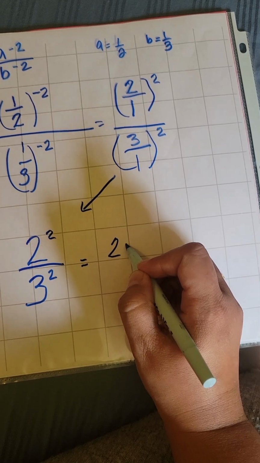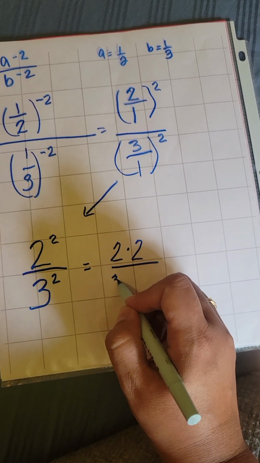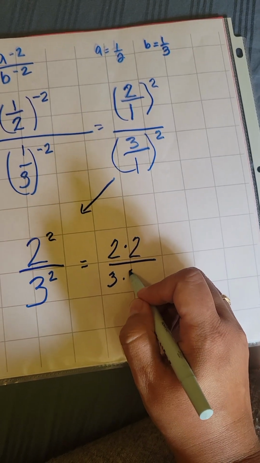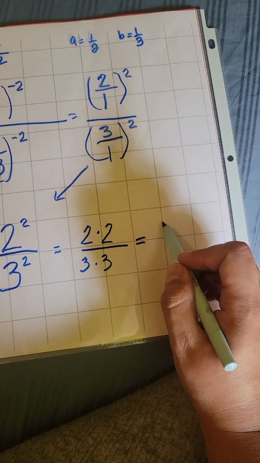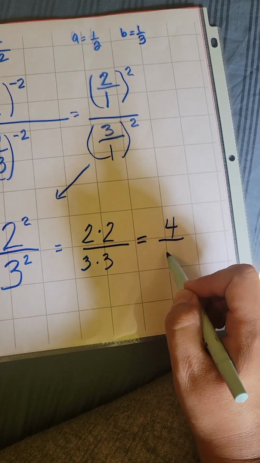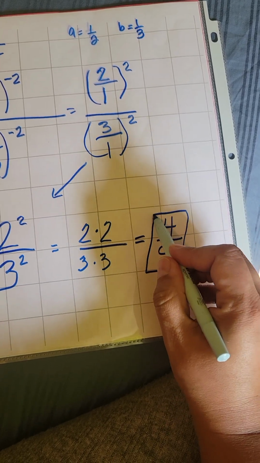2 to the second power, or 2 squared, is the same thing as 2 times 2. 3 to the second power is the same as 3 times 3. 2 times 2 is 4. 3 times 3 is 9. And this is your answer.